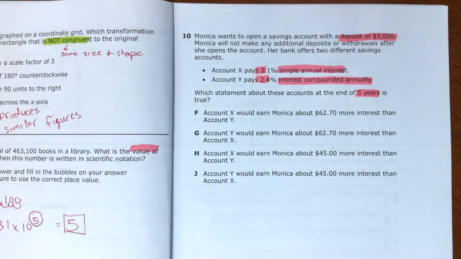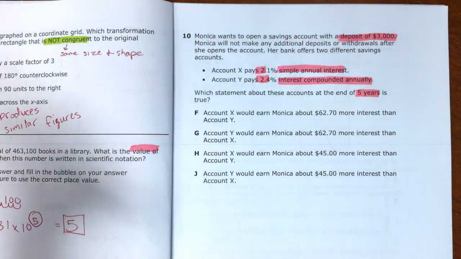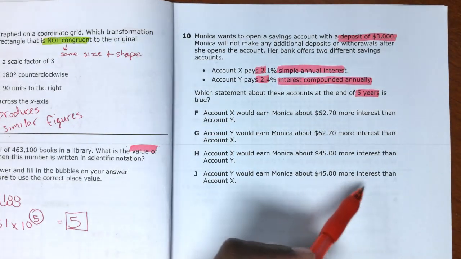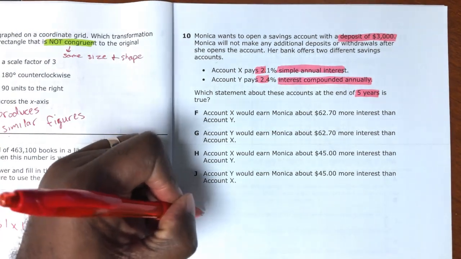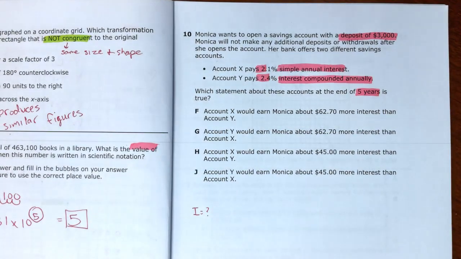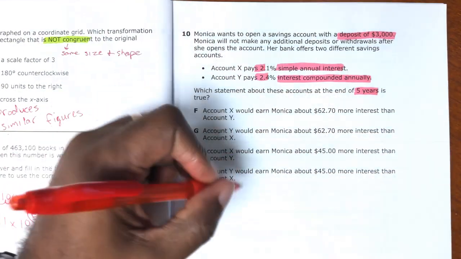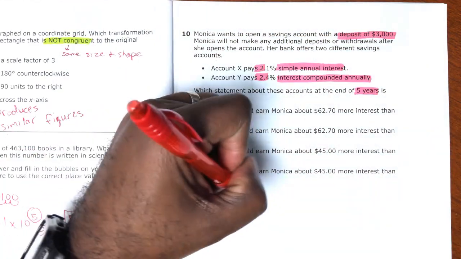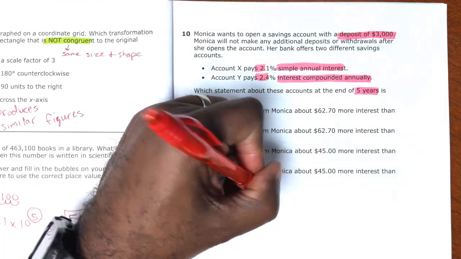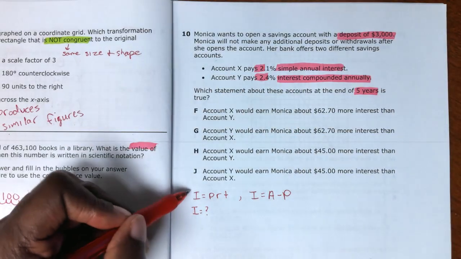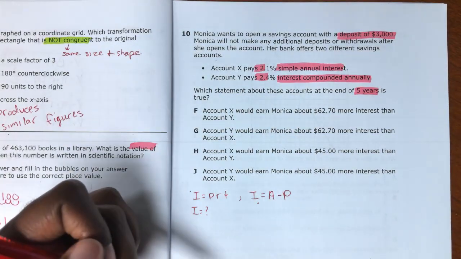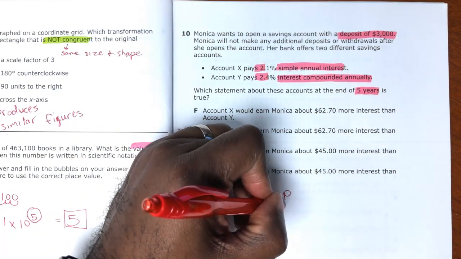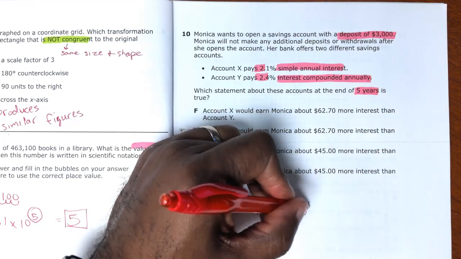Okay, so let's go ahead and write everything down that we need. We know for simple interest, they're all saying they will earn more interest. So ultimately, we need to find what is I for both of these accounts. So we need I equals PRT. We also need I equals amount minus principal. This is for simple interest. This is for compound. But we also need A, which is equal to P times R raised to the T power. This is on your formula sheet.